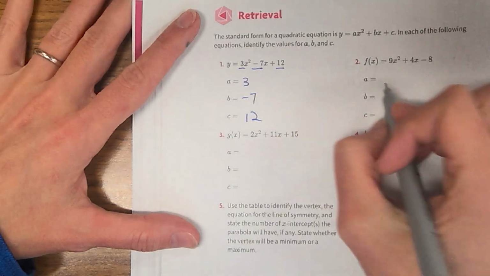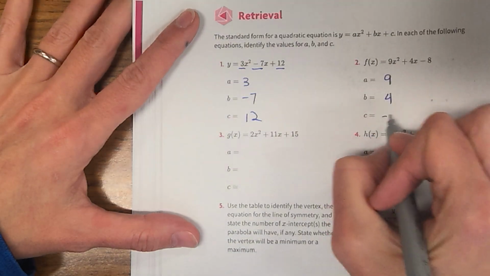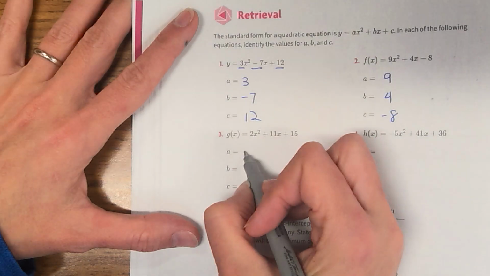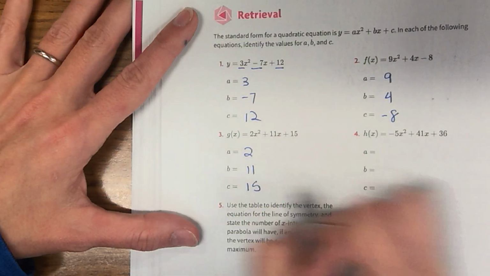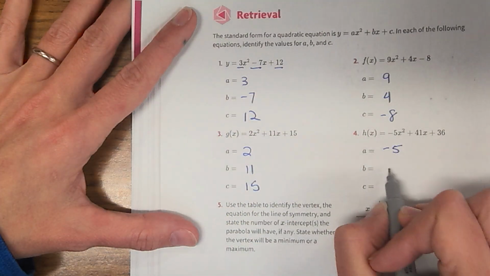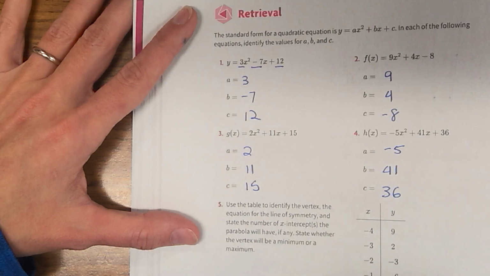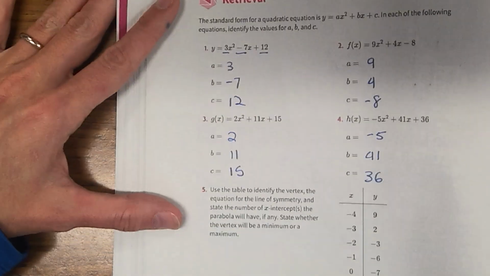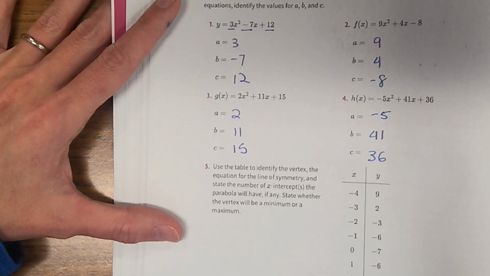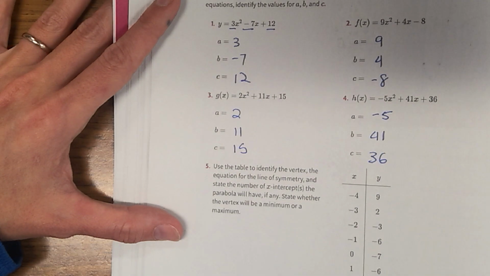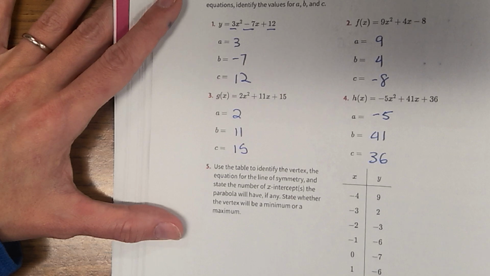For 2, what's A, B, C? 9, 4, -8. For 3, 2, 11, and 15. And for 4, -5, 41, and 36. Okay, using your table, can you identify the vertex, the equation for the line of symmetry, and state the number of x-intercepts the parabola will have, if any? State whether the vertex will be a minimum or maximum.